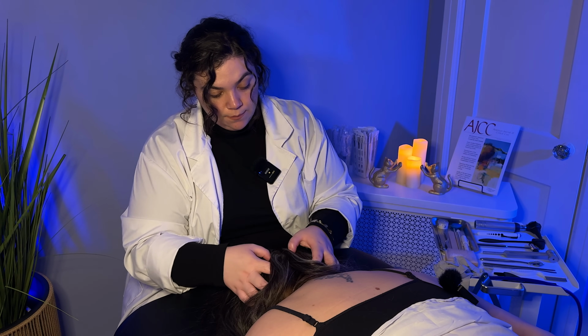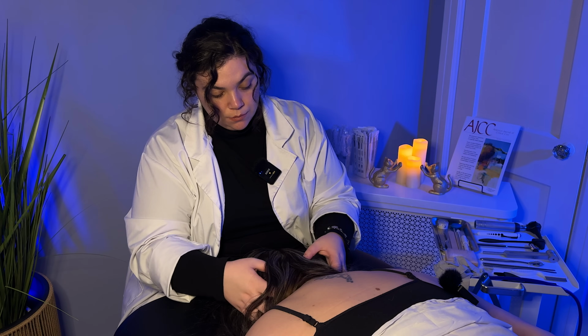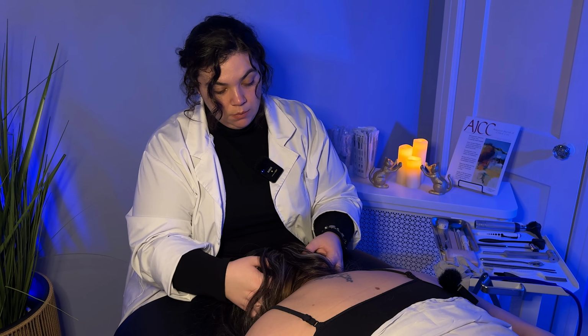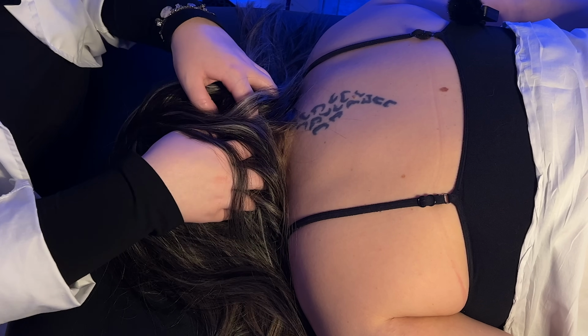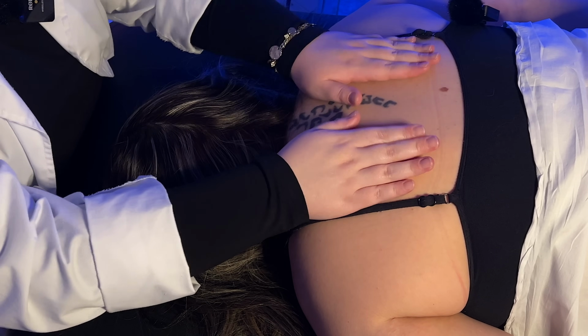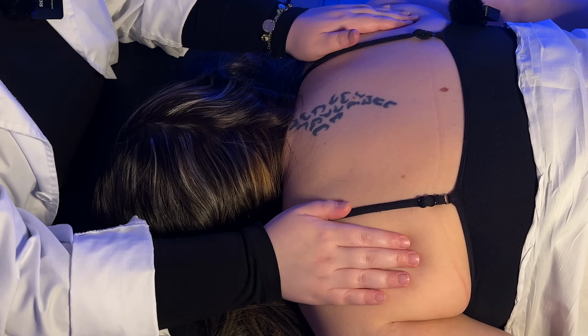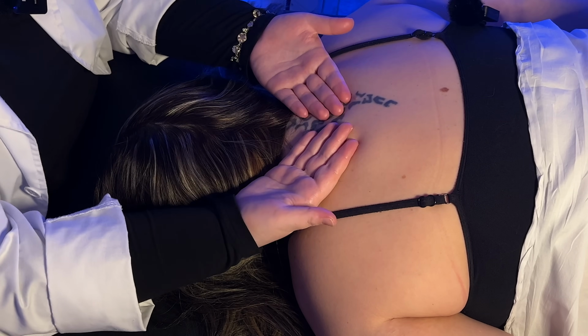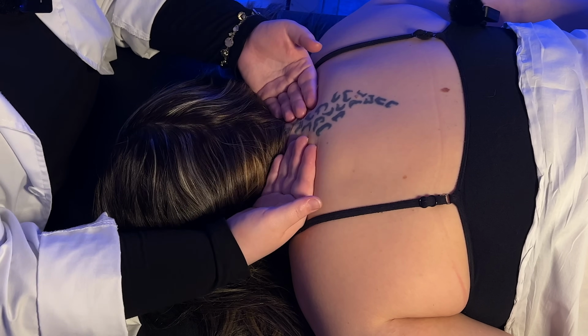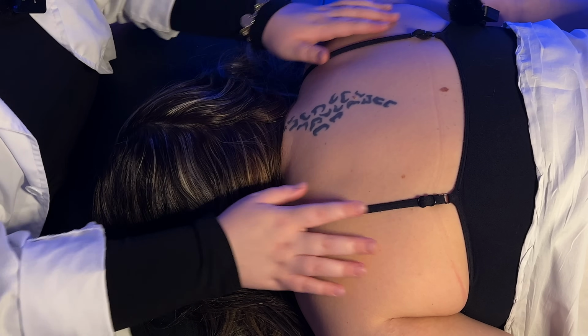Looking for areas of tension, specifically at the nape of the neck, where I tend to see an excess. So also just feeling the skin. I do notice some slight temperature variations here as well.